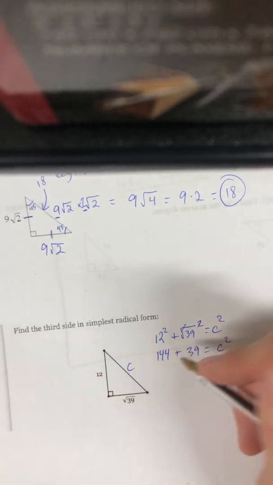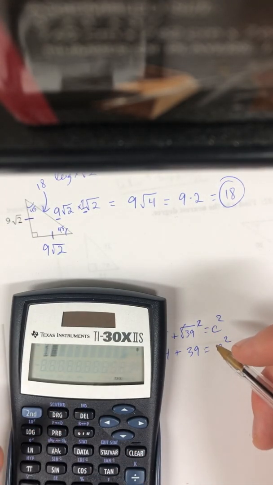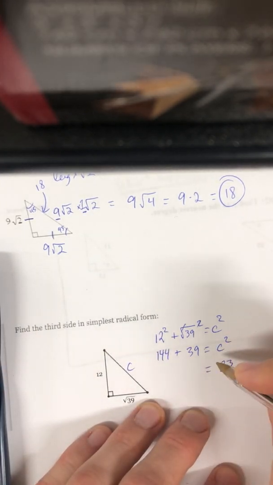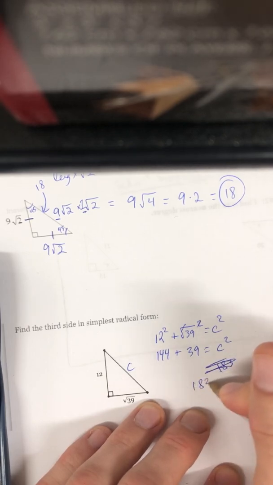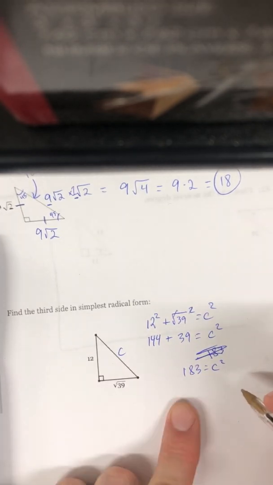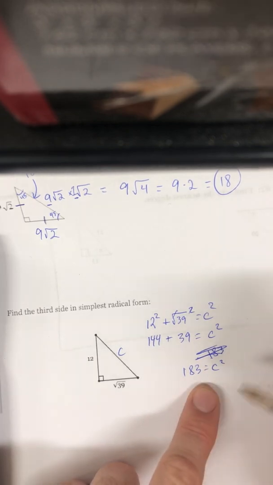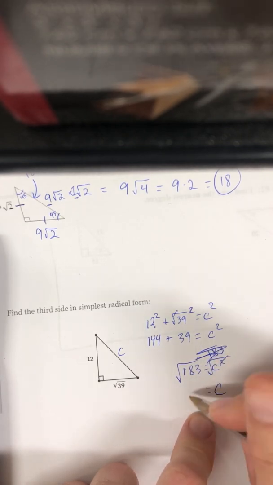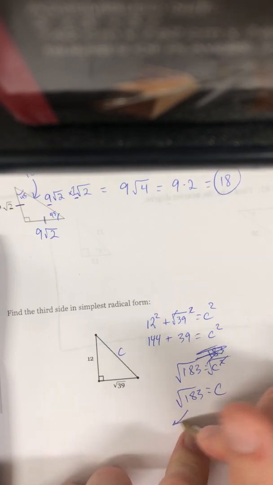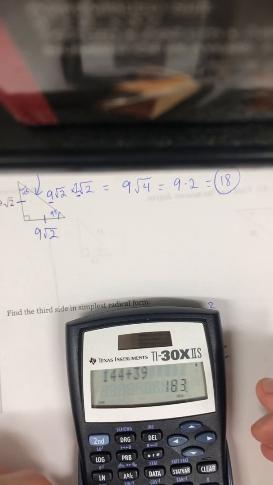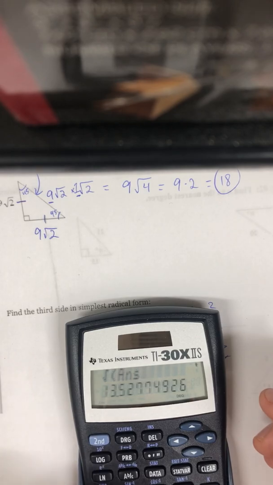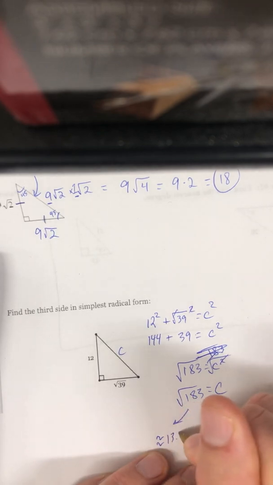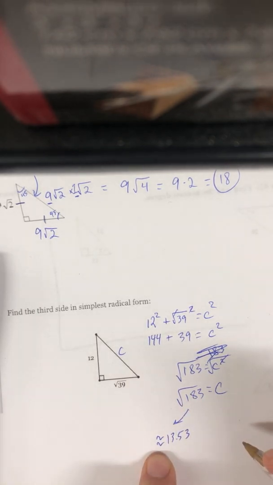And then 144 plus 39 is 183. So 183 is equal to c squared. And then I'm gonna square root both sides to cancel the squared. So c equals square root 183. This you can express as a decimal, 13.53. Notice I'm using the squiggly lines because it's not exact.